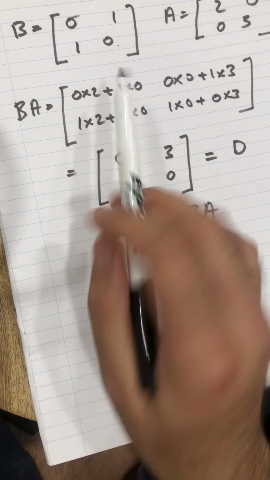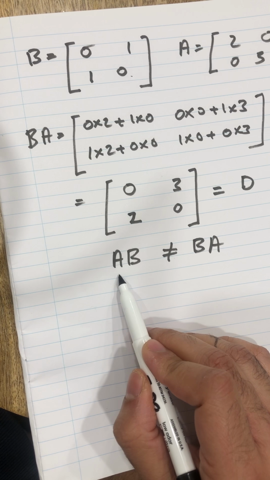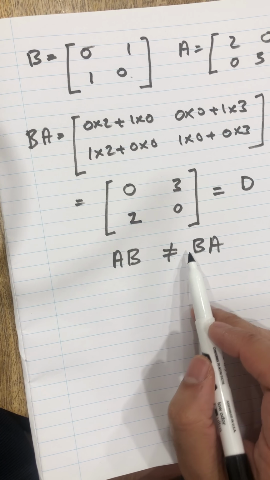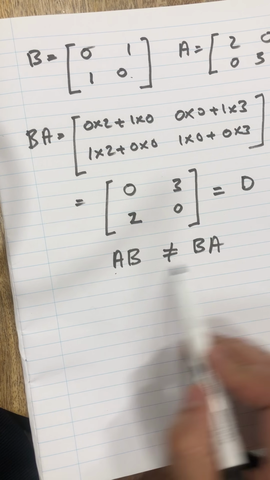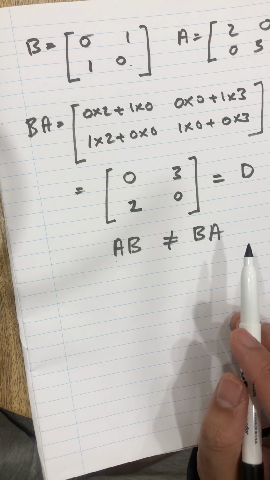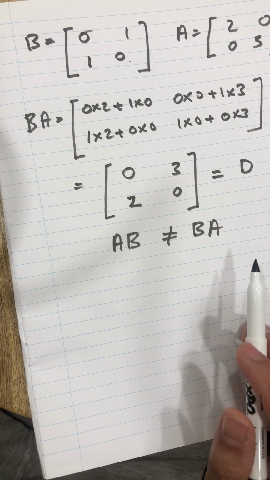Even though the products of A into B and B into A were both defined, it's not generally true that the resulting matrices have to be the same. There are some rules of matrix multiplication which you can review.